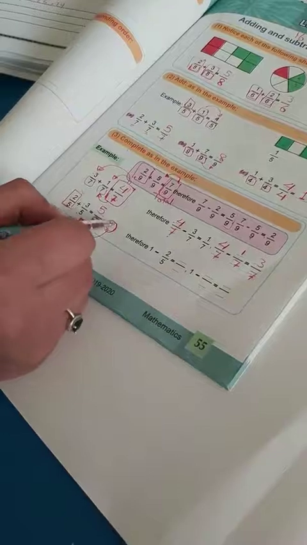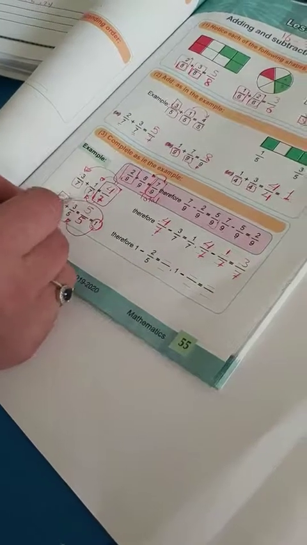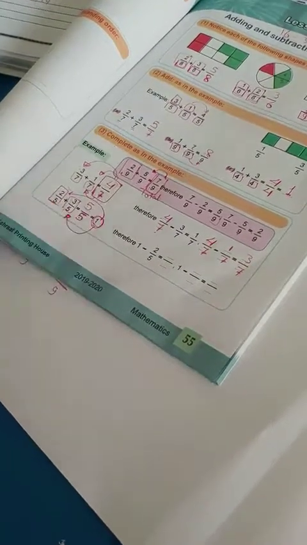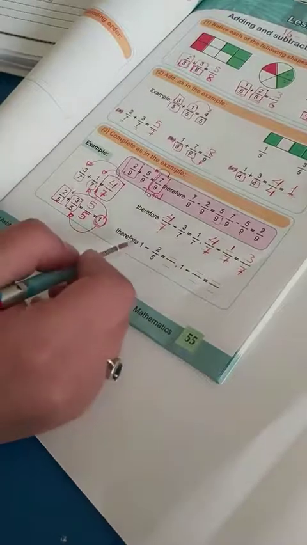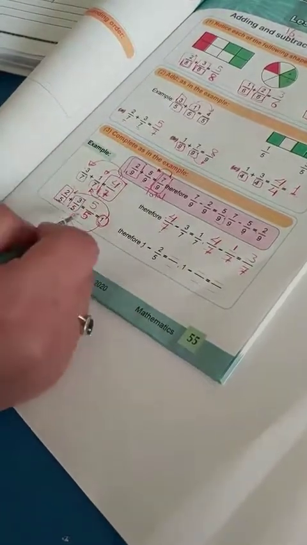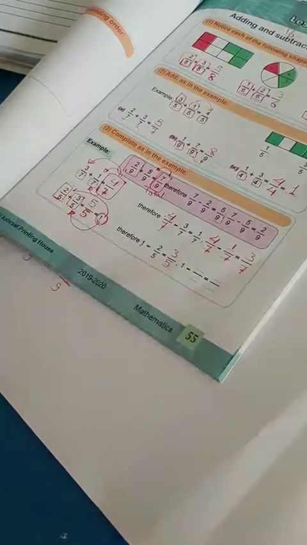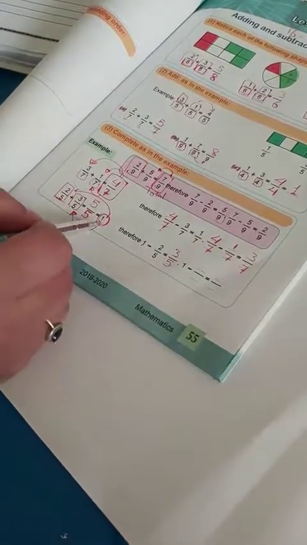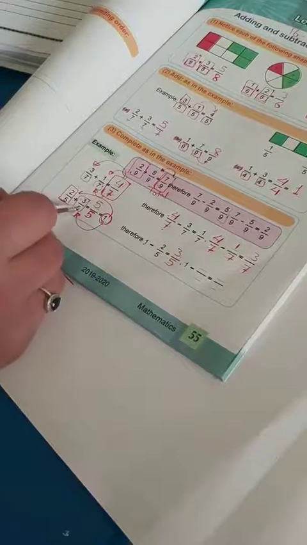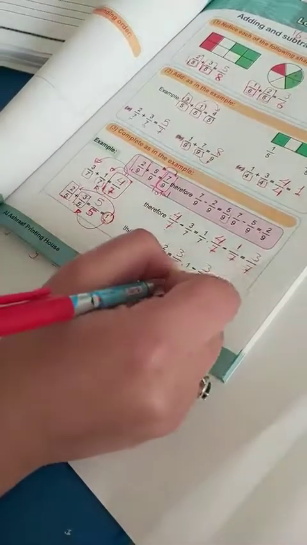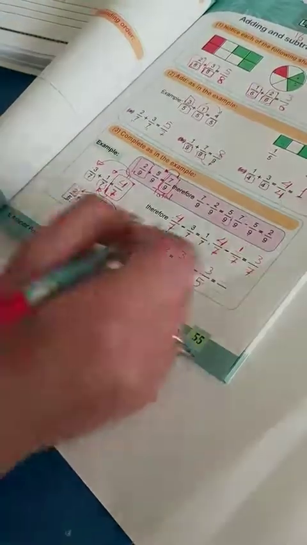And also if I take 1 and subtract from it 2 over 5, the answer will be 3 over 5. So 1 minus 2 over 5, the answer will be, of course, 3 over 5. And here, if I take 1 and subtract from it 3 over 5, the answer will be 2 over 5.